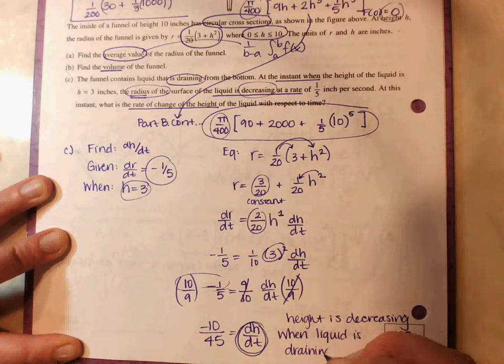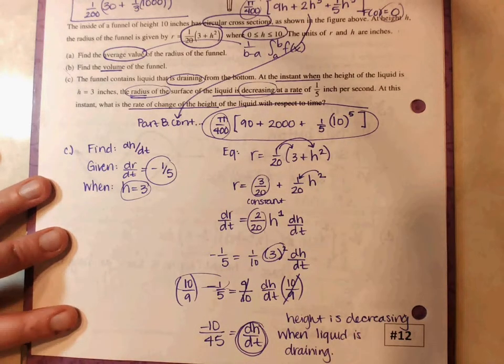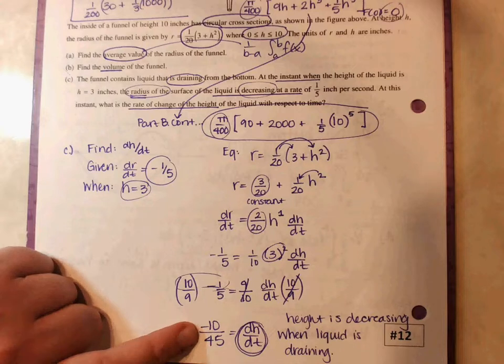But it's a good thing to tie together, that as your liquid is draining, it makes sense that my dh/dt came out to be negative, which implies it's decreasing.